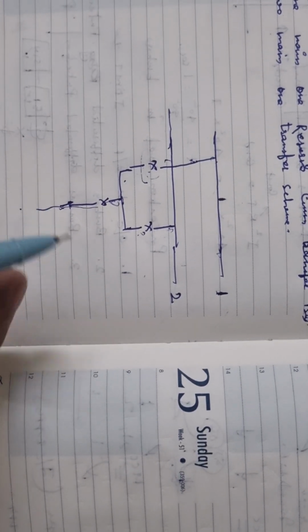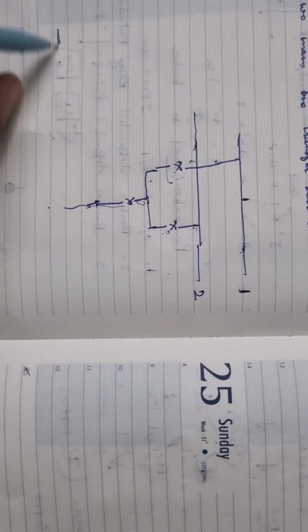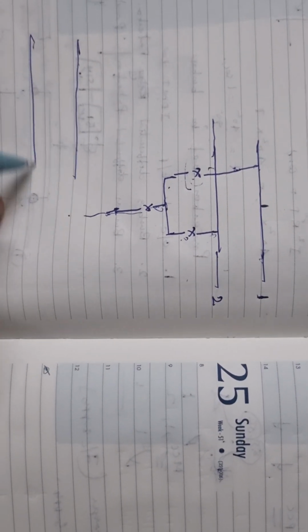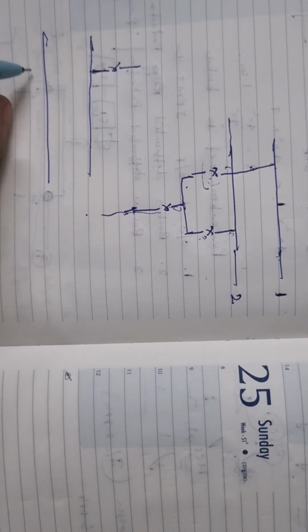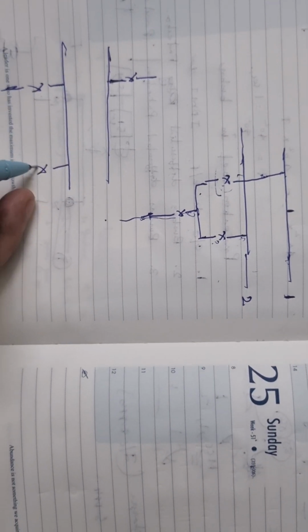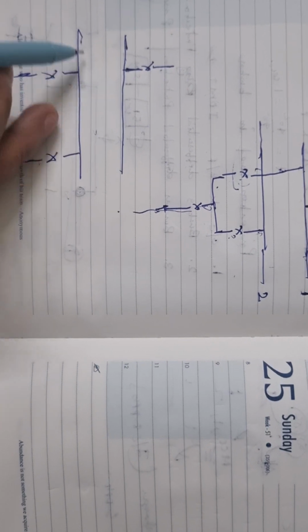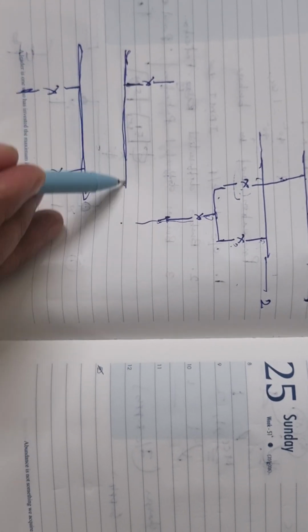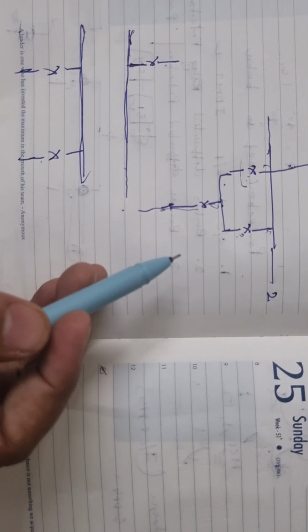For example, we have three different sources. Take one here, one source is here, and one source is here. Double bus bar schemes are very costly, and are generally used at 6.6 kV or 11 kV lines.